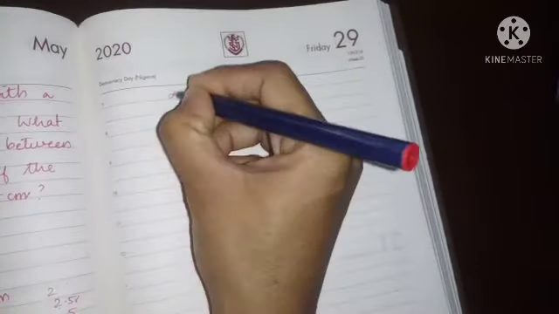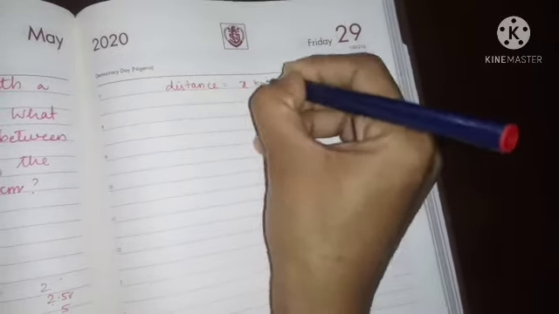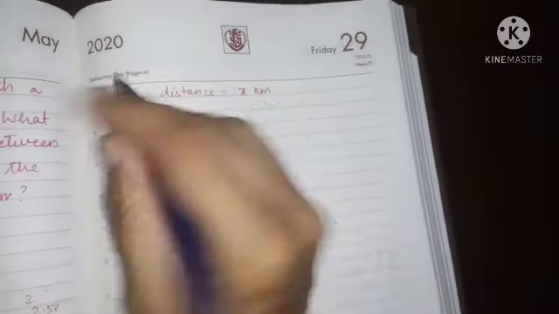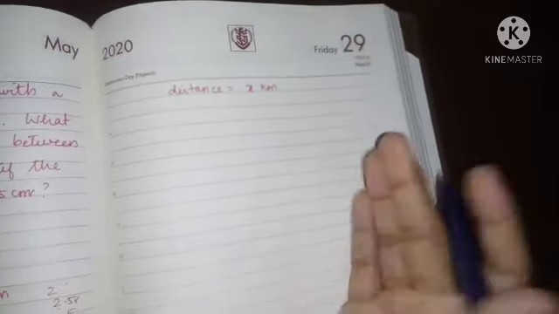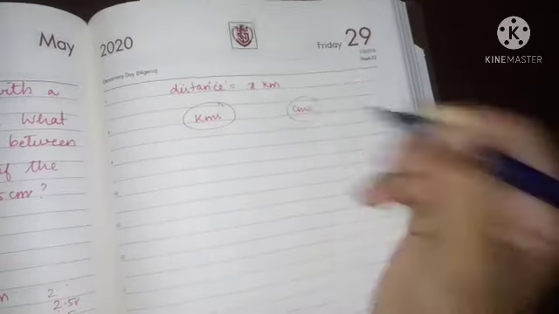So what have they taken? The distance is in kilometers, X kilometers, because we don't know the distance actually. So there is distance in kilometers separately and centimeters separately, and I am going to compare those two.